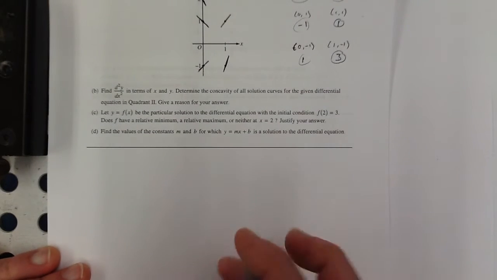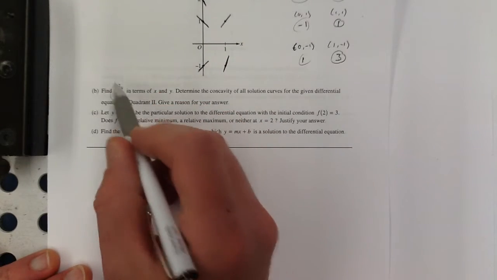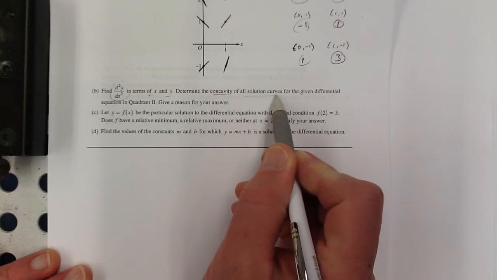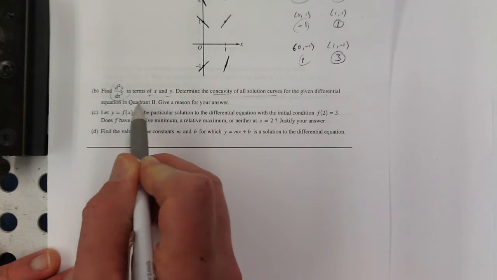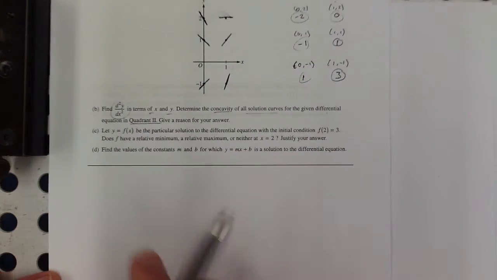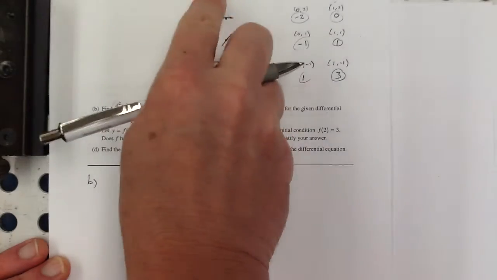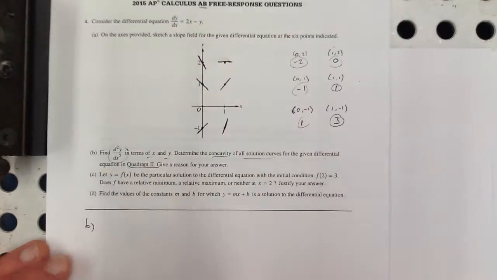Okay. Find the second derivative in terms of x and y and determine the concavity of all solutions for the given differential equation in quadrant 2. Let's just do this first and then we'll come back and think about that. So how do I find the second derivative? You take the derivative of this, right?